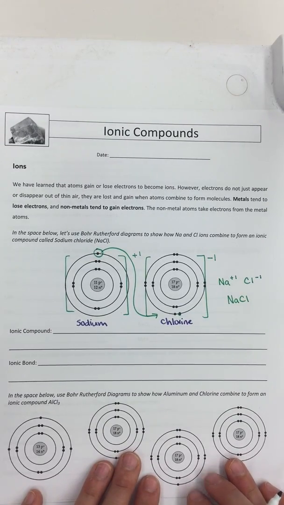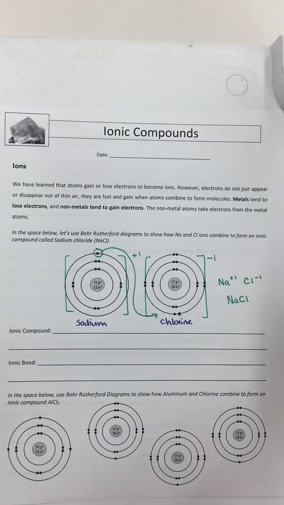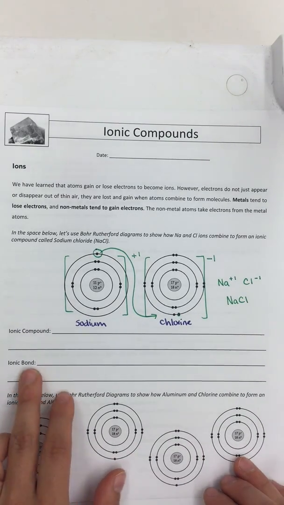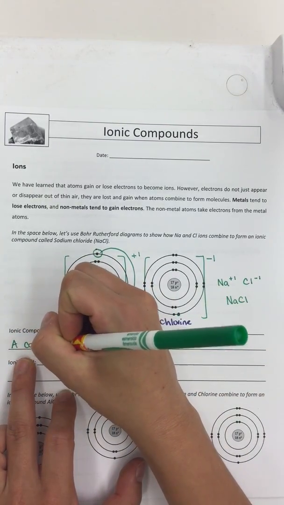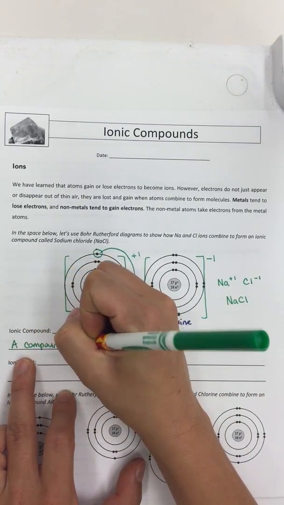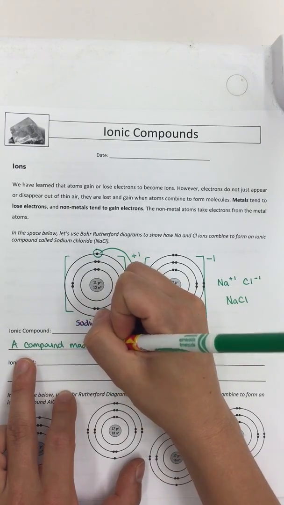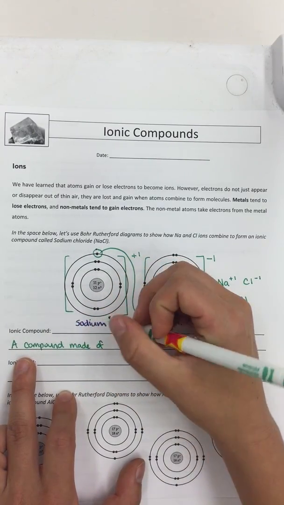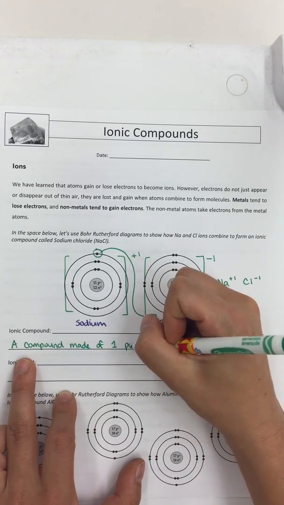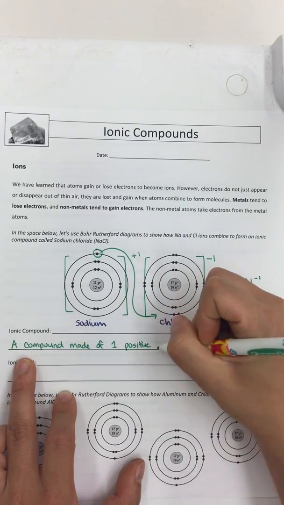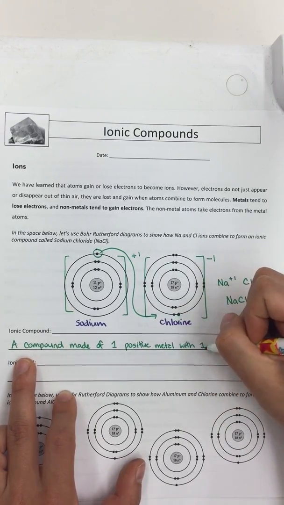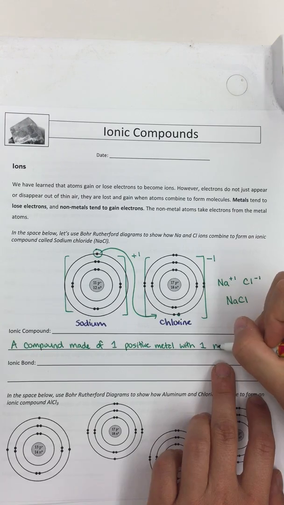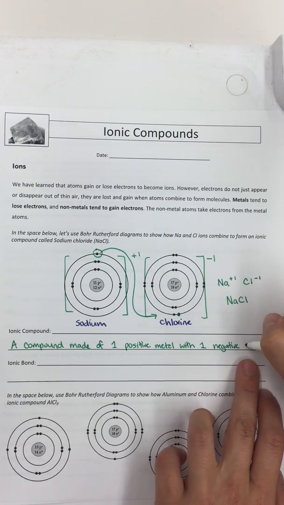Let's define an ionic compound and an ionic bond. So an ionic compound, it's a compound made of 1 positive metal with 1 negative nonmetal.